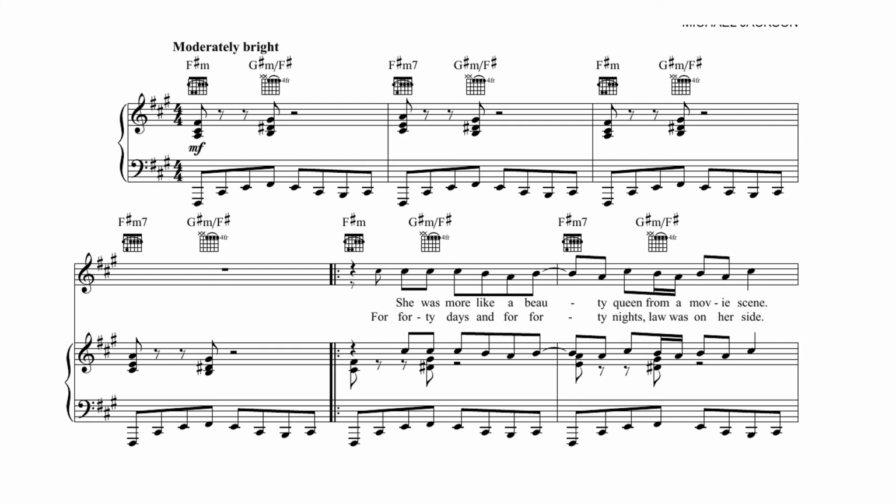Okay, so we have to try and figure out what mode is being used here. And yes, there is a mode happening here. It's not just a minor key. All right, so first, let's see if you can figure it out. Pause the video. When you get the answer, unpause. Okay, did you figure it out?